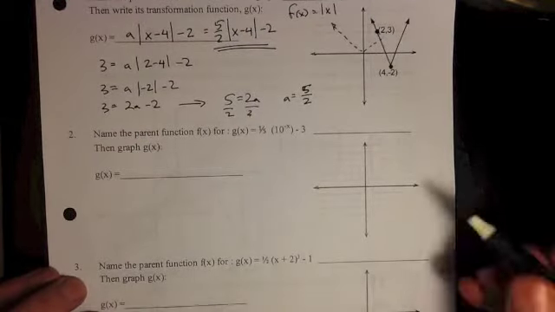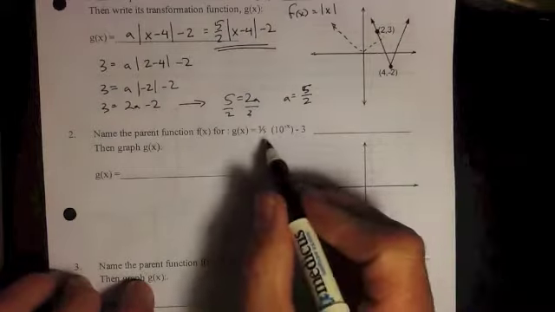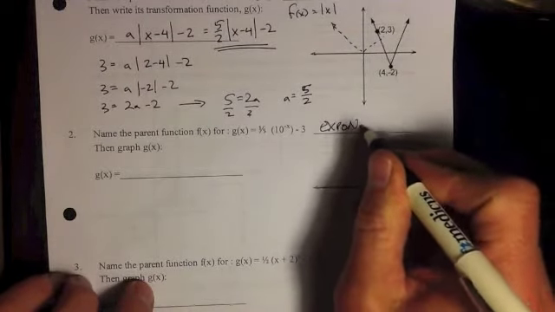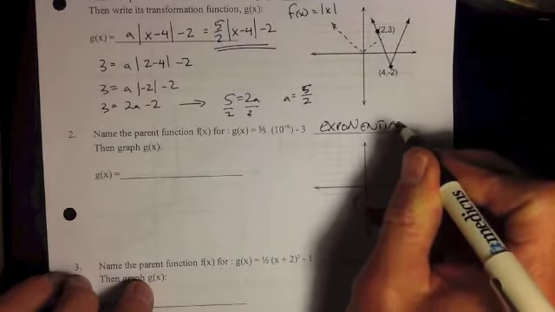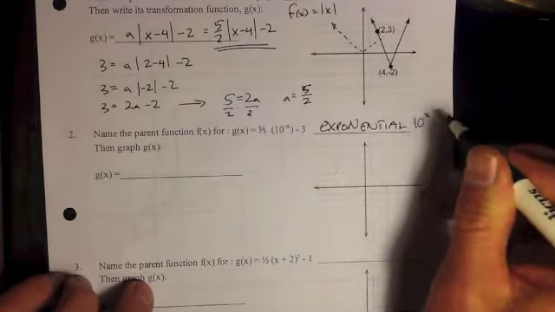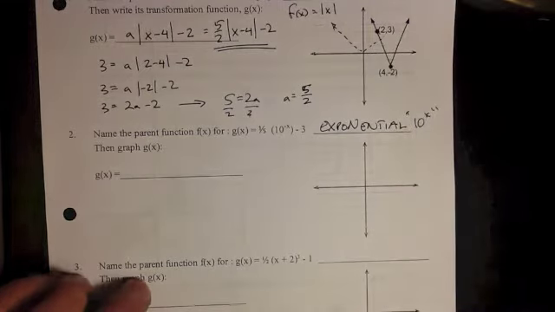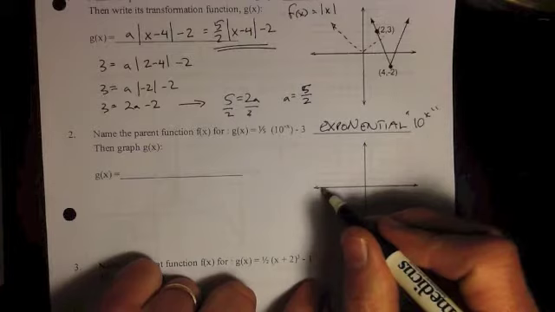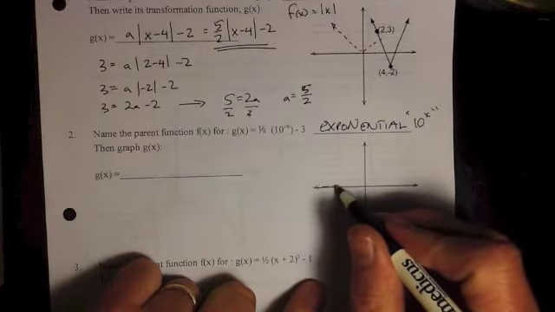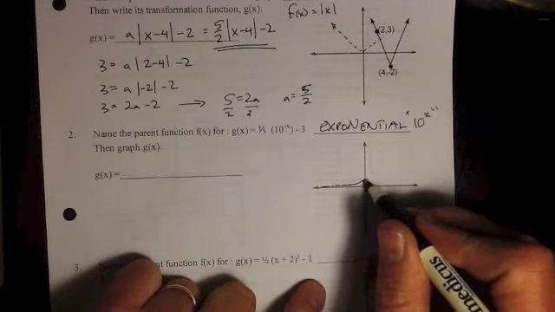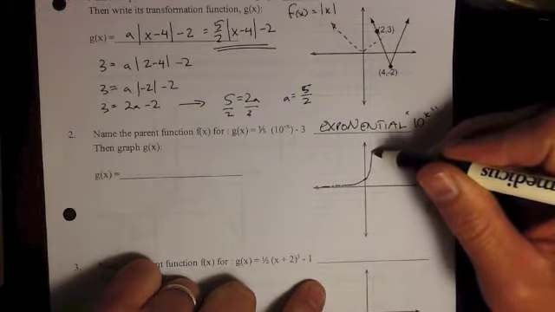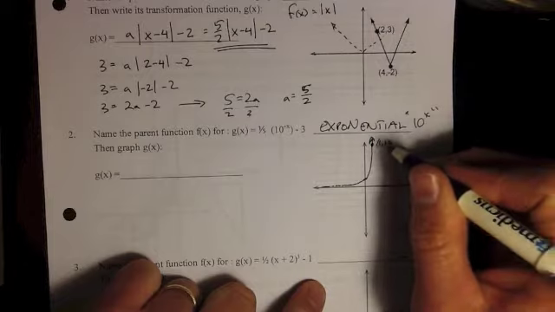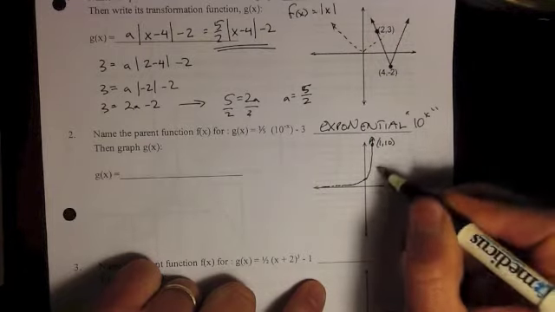Name the parent function for this. That's exponential, and you can of course write 10 to the x as the basic function that's going on there. Again, if you start with the parent function, exponentials go zooming along, really hugging that until they go up to 1, and then they really take a left turn and go all the way up here to the point 1, 10. Just think about what it means to plug in a 1 there. You're going to get 10.